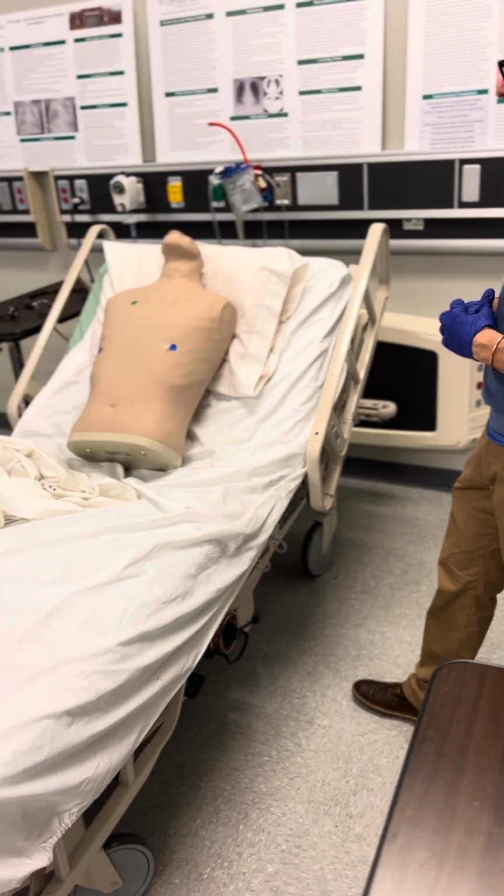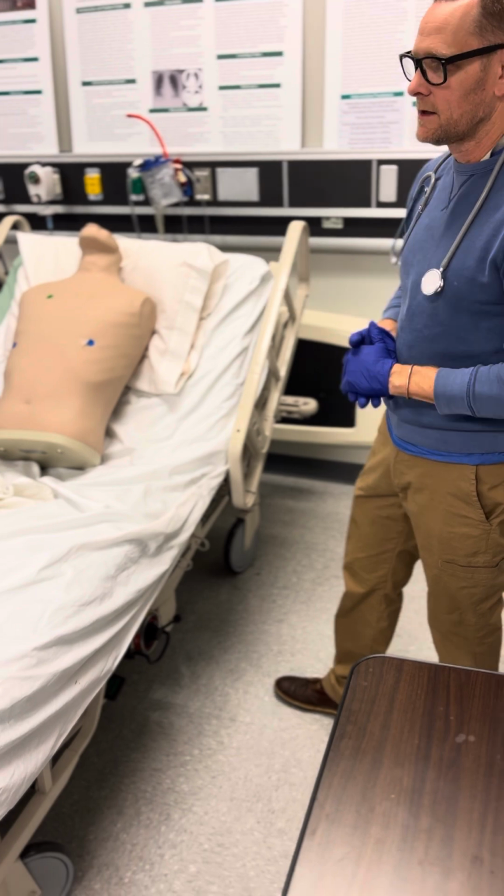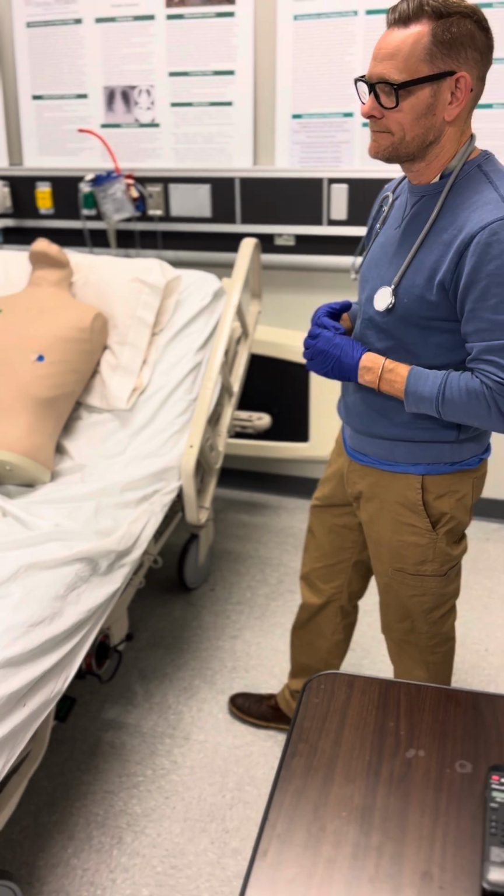And then when we're done with the assessment, of course, we chart everything. We take our gloves off, we clean up, and we get out of the room. Any questions?